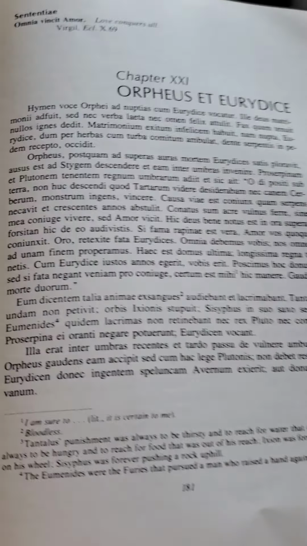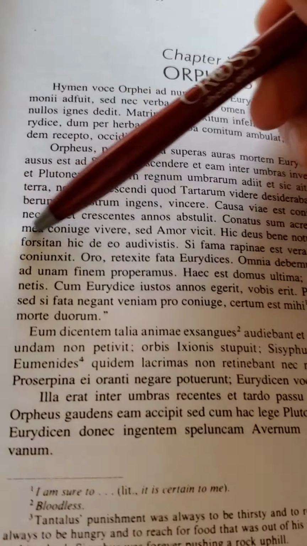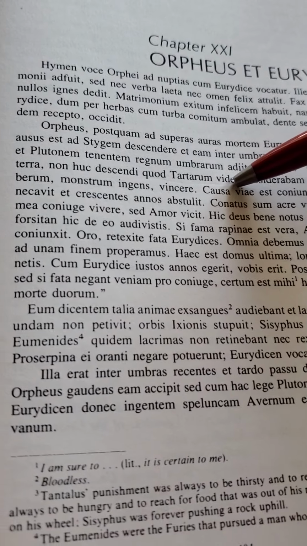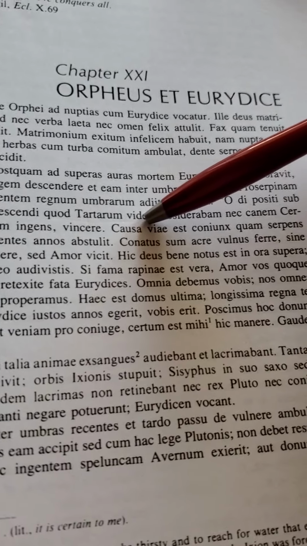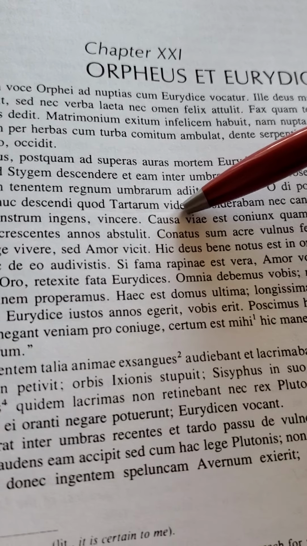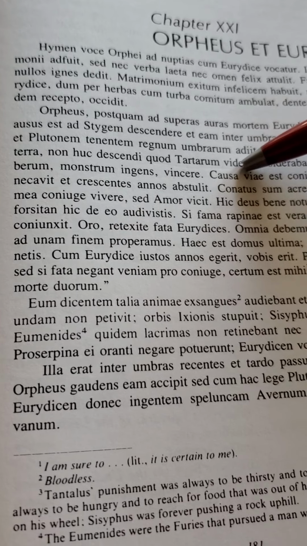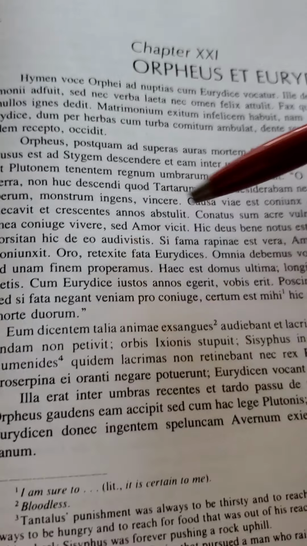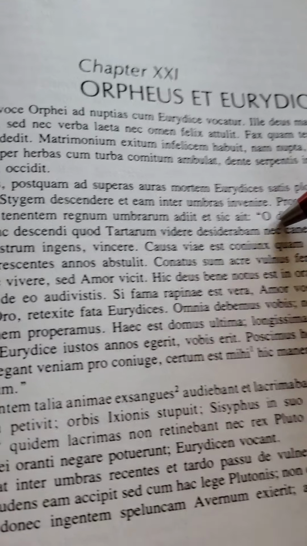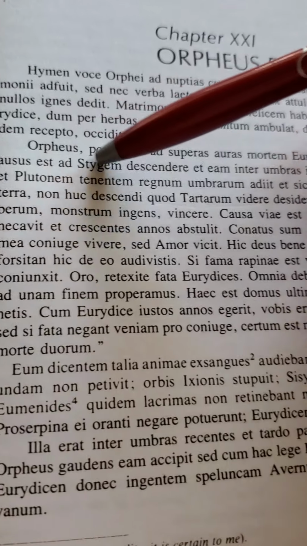This chapter is quite difficult. We are not going to do all of it, but I am going to give you an assignment where you're going to look for third declension adjectives or participles. I see one right away.